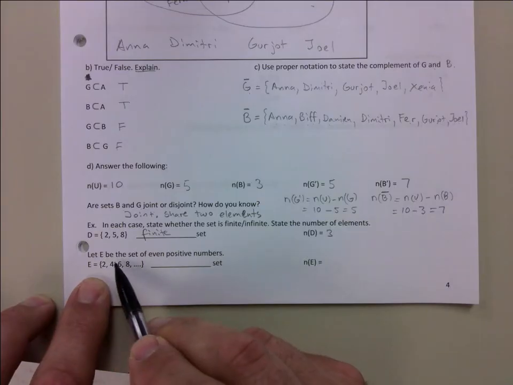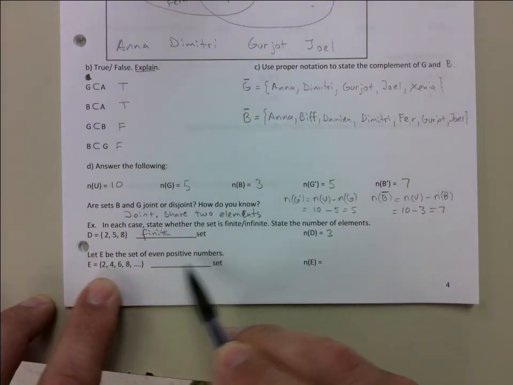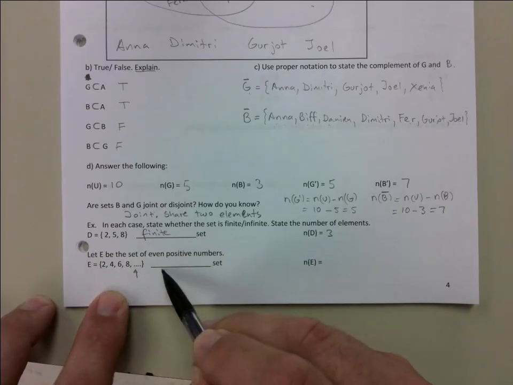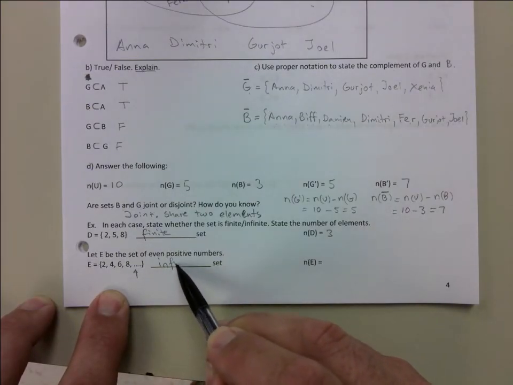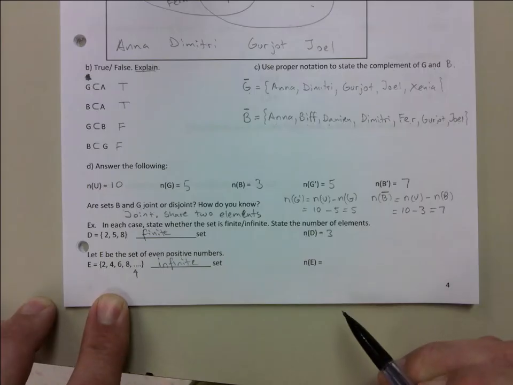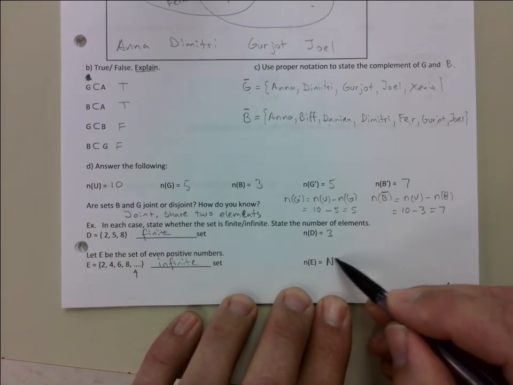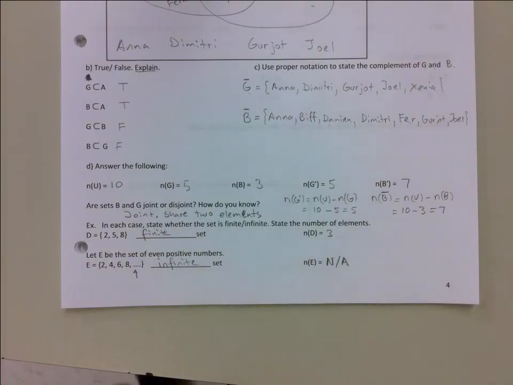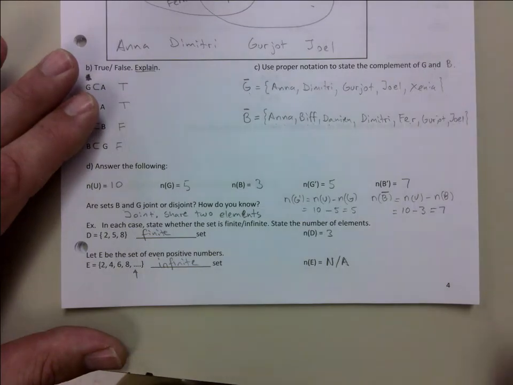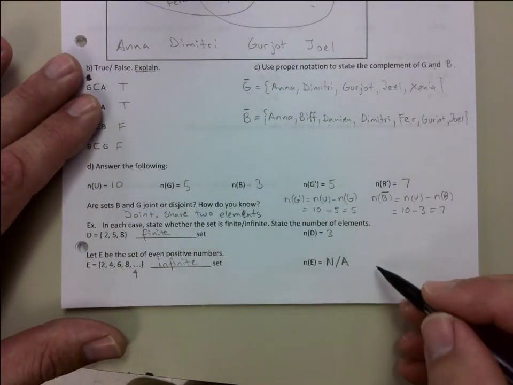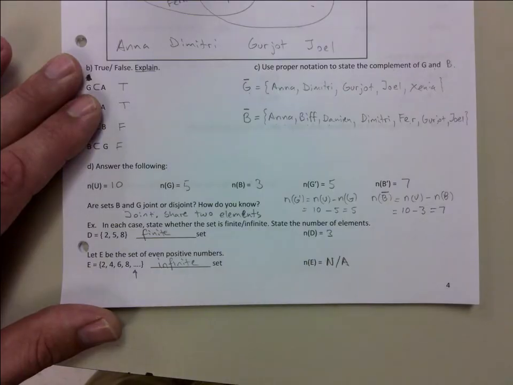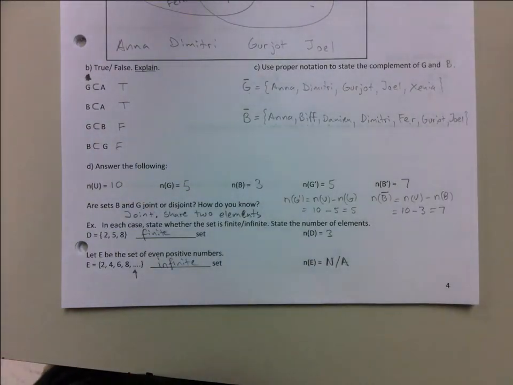Number 3, let E be the set of even positive numbers. You see that dot right there? Those dots at the end mean that it's infinite. So you can't really say the number of elements, this is not applicable. You don't know the number of elements in E. It's infinity. You can say infinite, or you can use the infinity symbol. I'm fine with that.